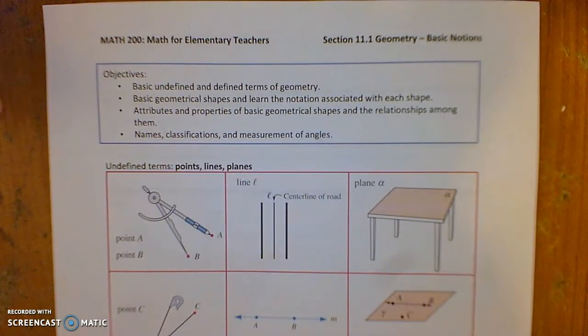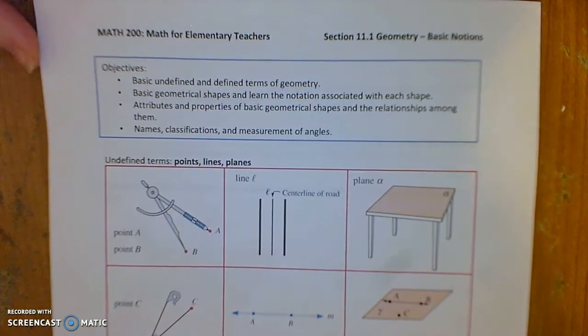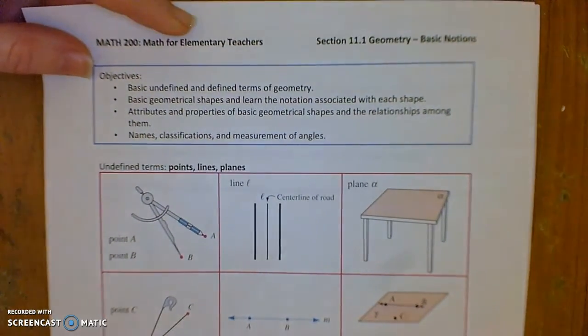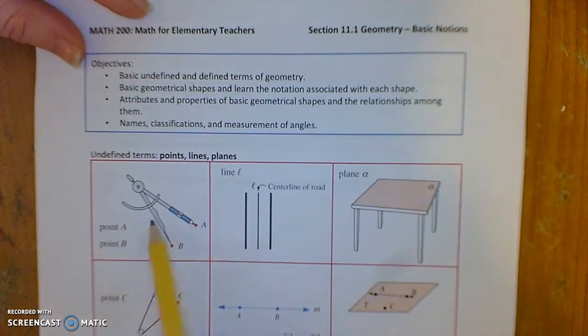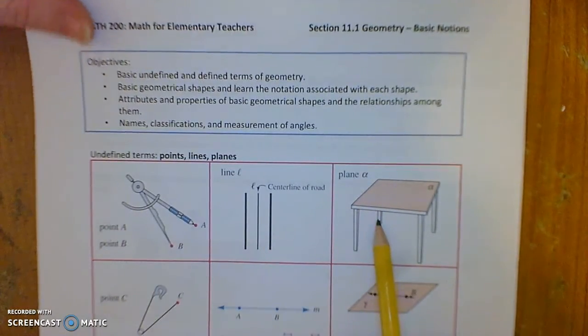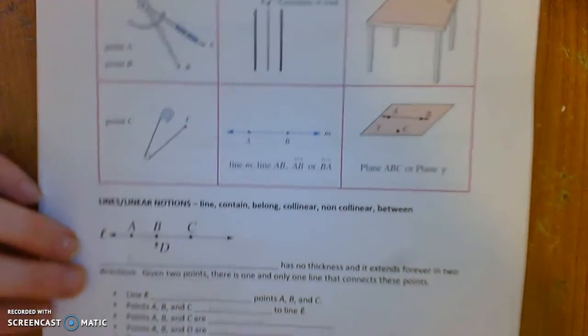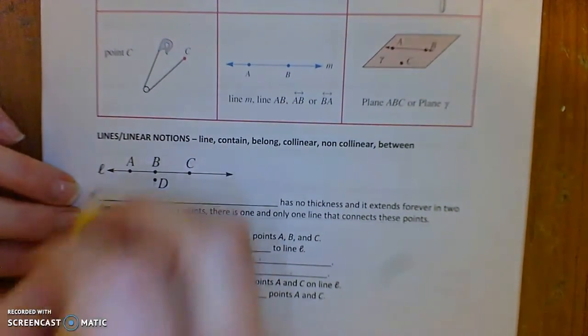We will be starting chapter 11, section 1 today on the basic notions of geometry. So this section has a lot of vocab in it, but it's vocab that you're probably already familiar with, such as points, lines, and planes. You've probably already seen these in the past. Let's give some vocab to go along with these things.